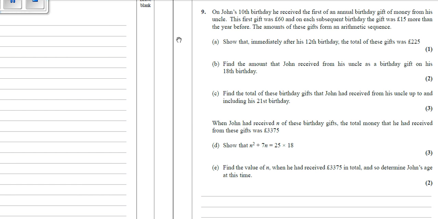Okay, question 9. A lot of people don't like these questions because they're so wordy. The things that you've got to remember, given in your formula booklet, are a plus n minus 1 d, that's how to find any term in a sequence, and the other one, Sn equals a half n, 2a plus n minus 1 d, that's how to find the sum of a sequence.